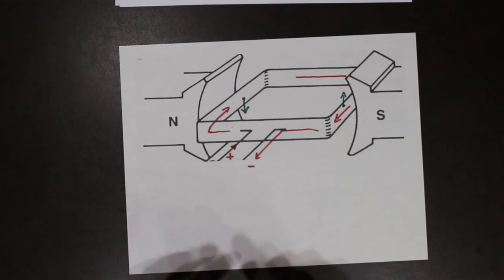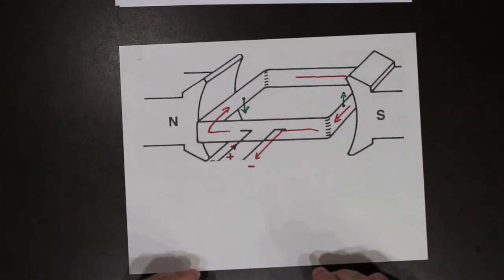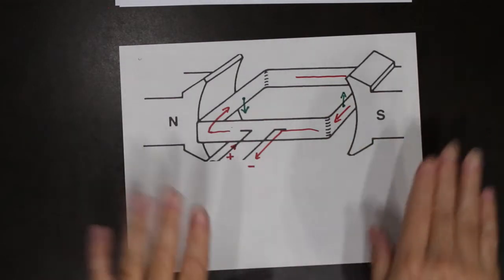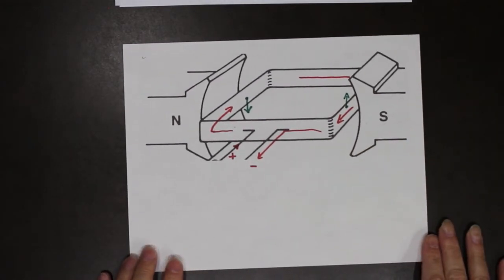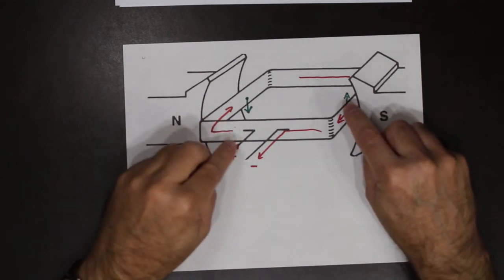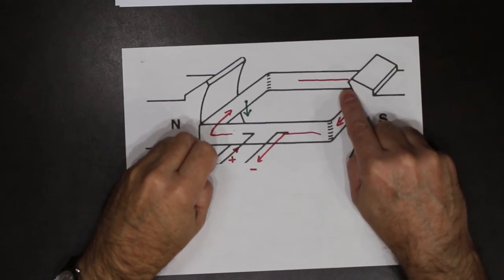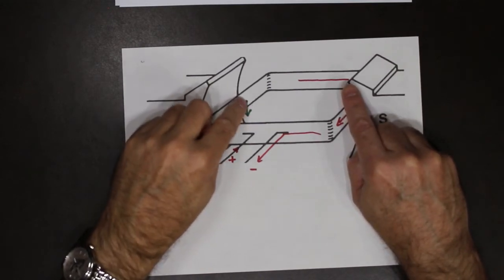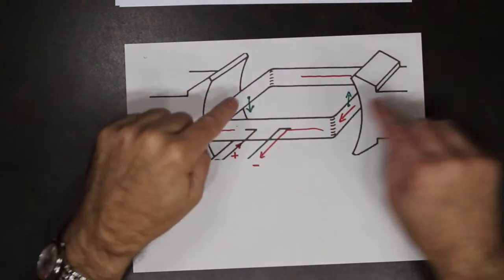So if we look at this from a very instantaneous point of view, and I took a snapshot, boom, I froze the picture, we can see that this side of that loop is going up, this side of the loop is going down, and again we determined that from Fleming's left-hand rule for motors.